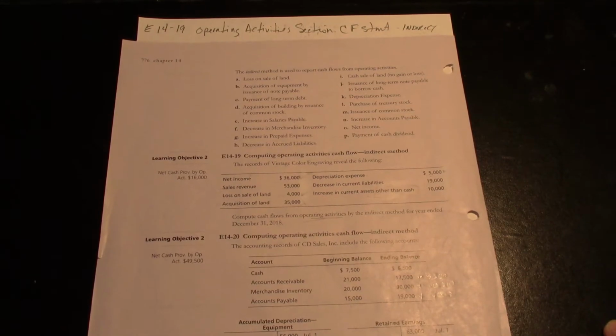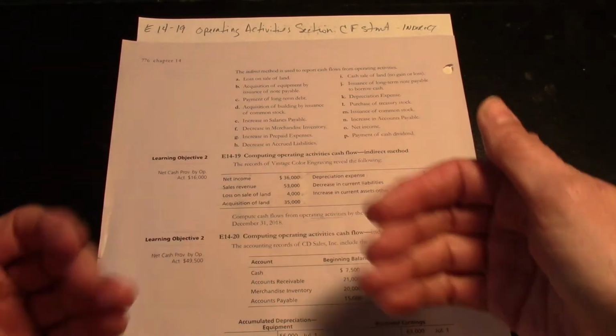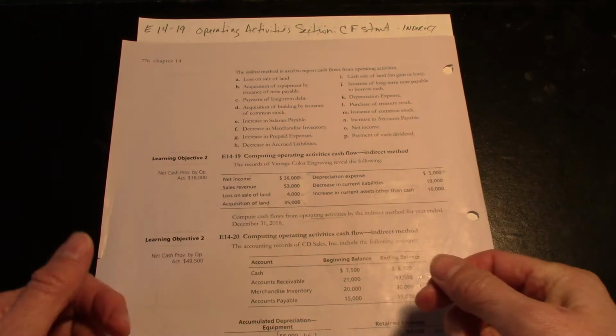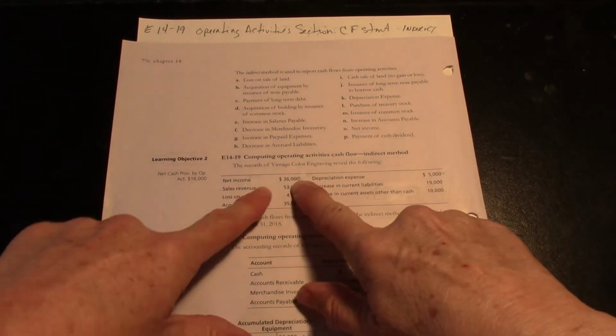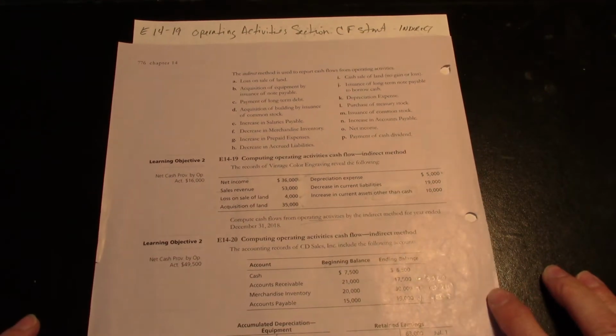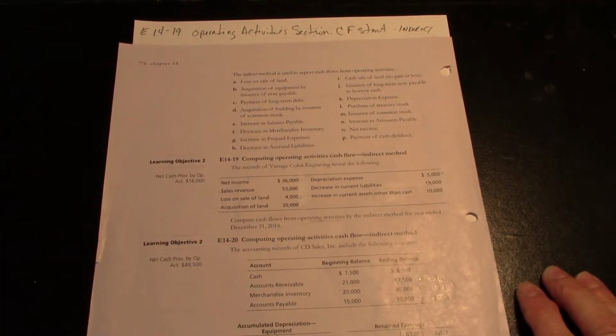Alright, so normally you would have an income statement in front of you and a balance sheet with 2 years. That's what we call a comparative statement. But in this little example, they just tell us the numbers that you might use. Some of them we don't use. In this example, here's what we're going to be doing.